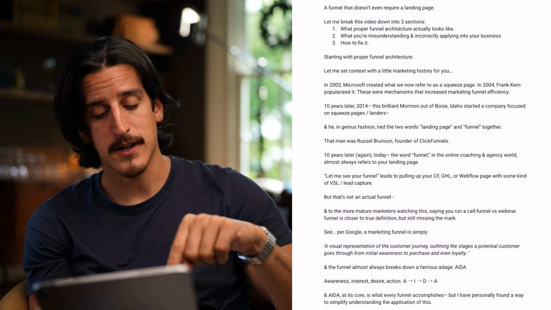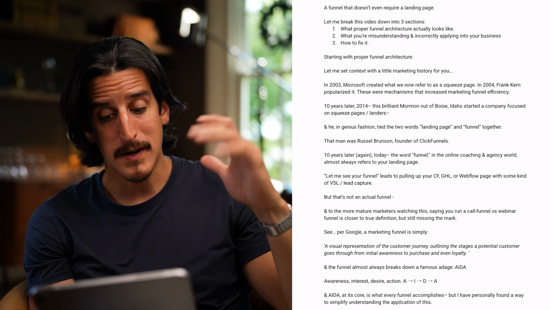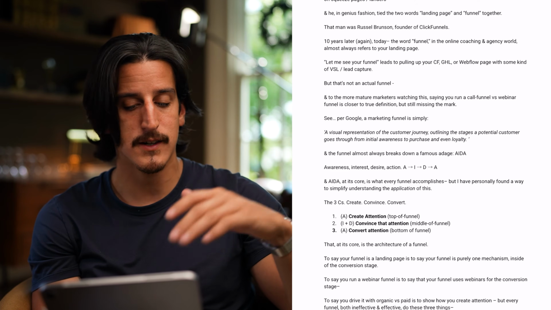To say your funnel is a landing page is to say your entire funnel is purely one mechanism inside of the conversion stage. To say you run a webinar funnel is to say that your funnel uses webinars for the conversion stage. To say that you drive it with organic versus paid is to show how you create attention. But every funnel, both ineffective and effective, does these 3 things: create attention, convince attention, convert attention.